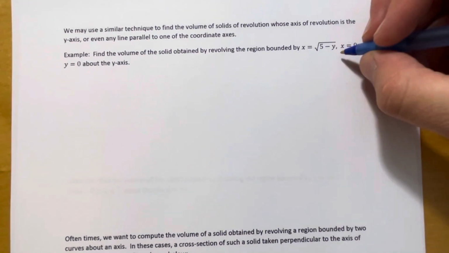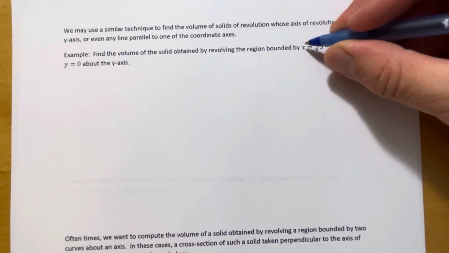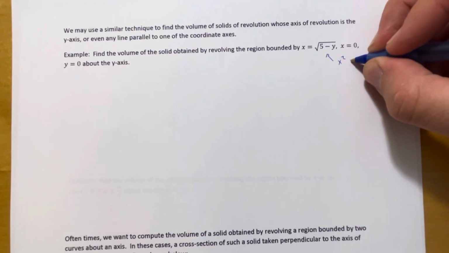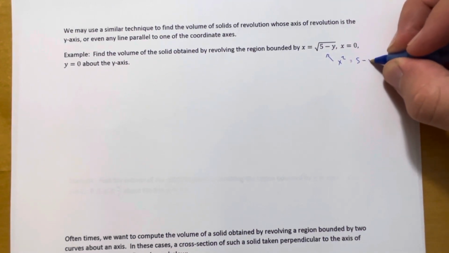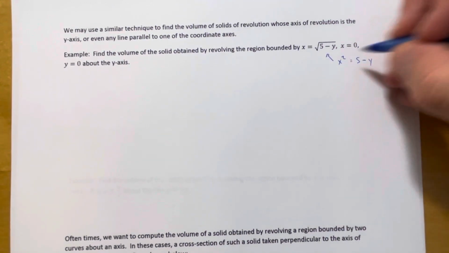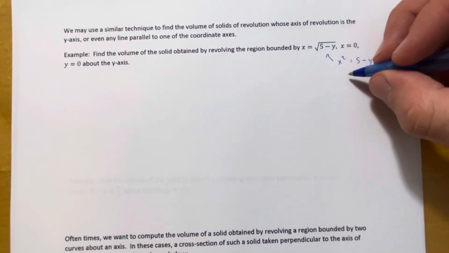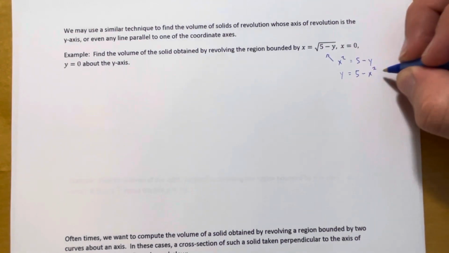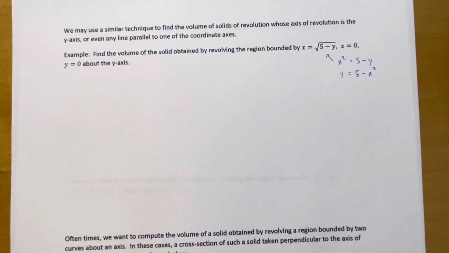I would start by squaring both sides, which would give me x squared equals 5 minus y. And then I could add this y over and subtract that x squared over, so I could call that y equals 5 minus x squared, or negative x squared plus 5.